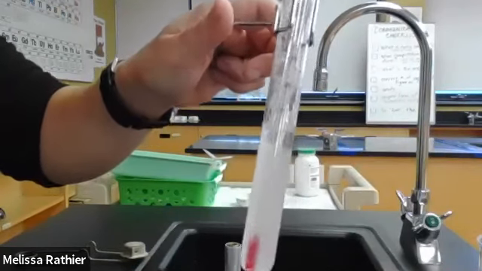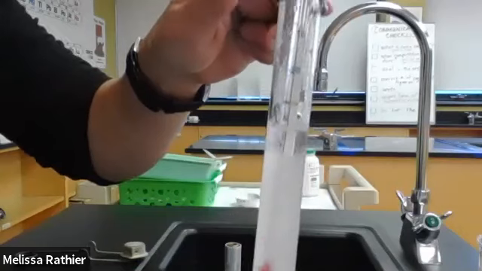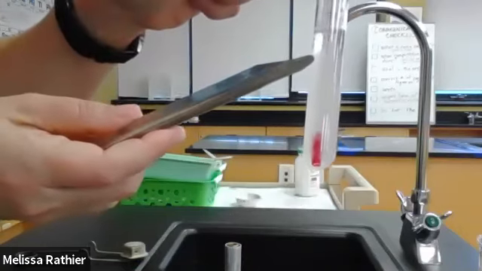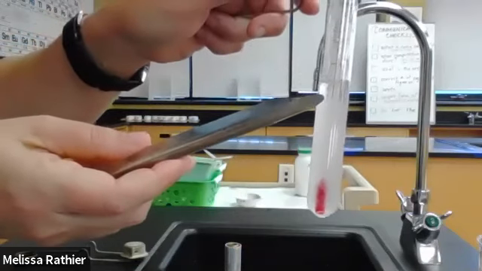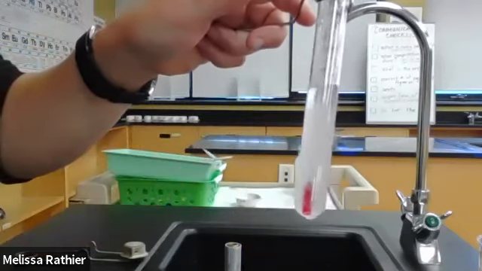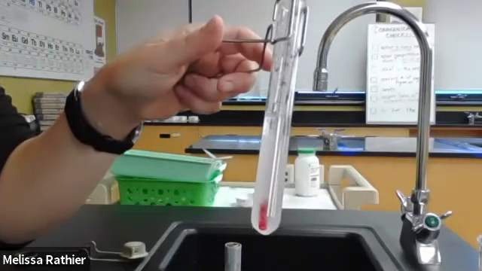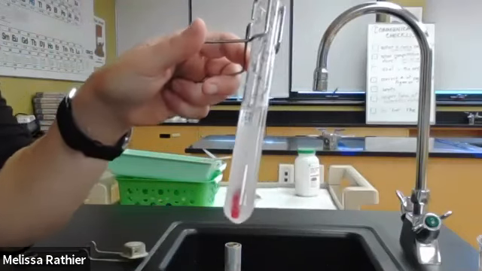What I'm going to do now is add a few more crystals and see where they go. You can see the crystal that I just added, it's just sitting right there. So I've now returned to a saturated solution. When crystallization happens, all of the extra crystals fall out of solution and we return to having a saturated solution.